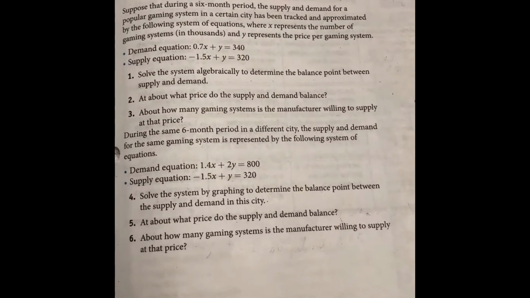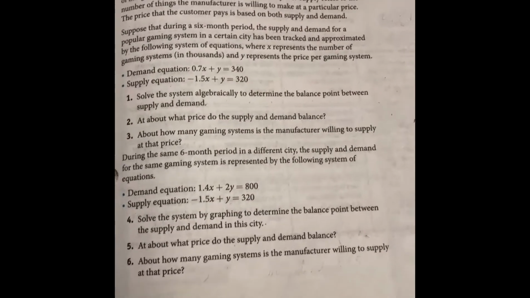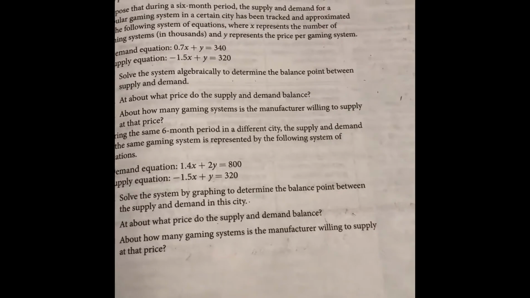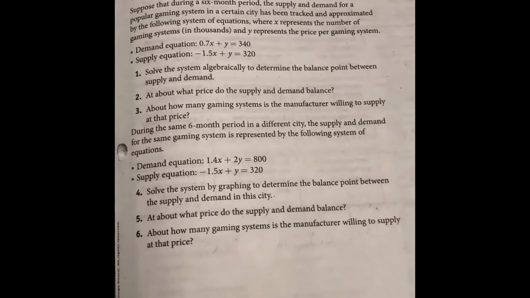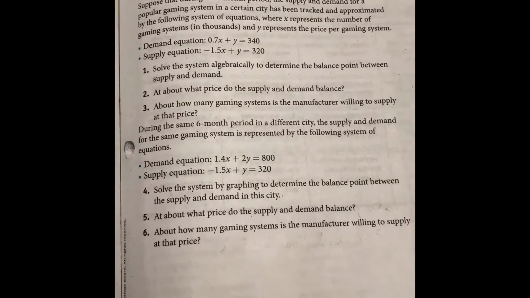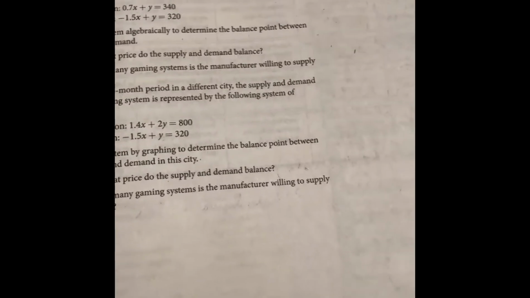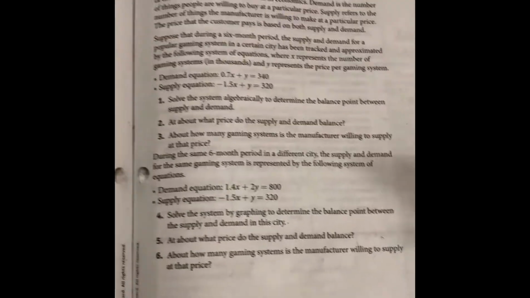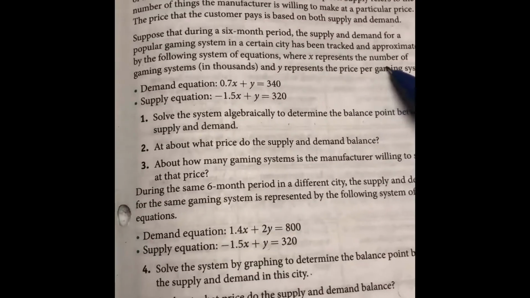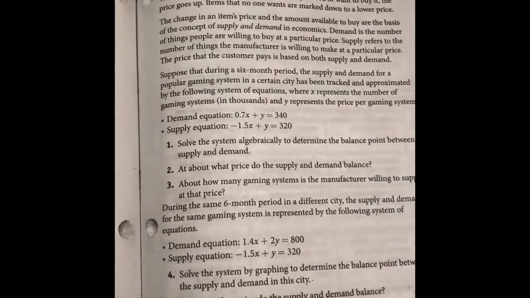So the problem states in economics there exist two terms, supply and demand, and there exist two entities, manufacturer and consumer. How do the entities mentioned above link with the above economic terms? So demand refers to the number of things the consumers are willing to buy at a particular price, and supply refers to the number of things the manufacturers are willing to make at a particular price. The price the customer pays is based on supply and demand, or demand and supply, any way you want to say. In the problem, supply and demand for a particular gaming system is mentioned below. So x is the number of gaming systems in thousands, and y is the price per gaming system.